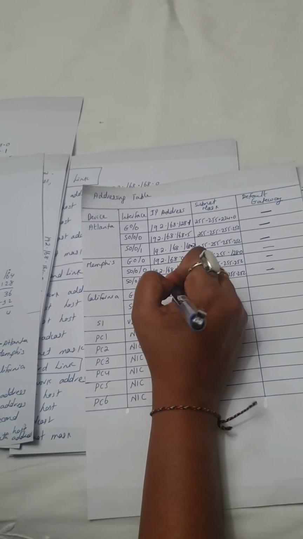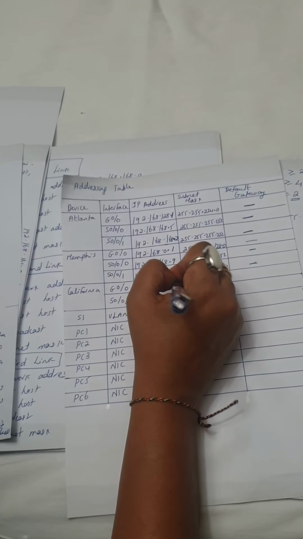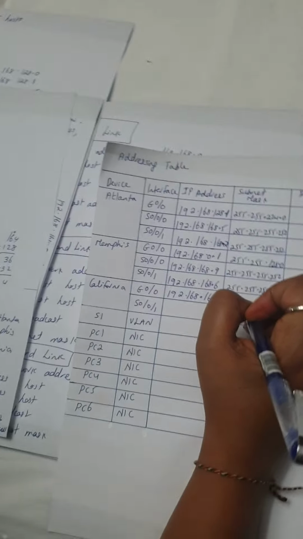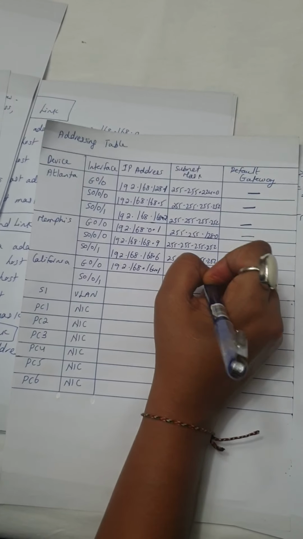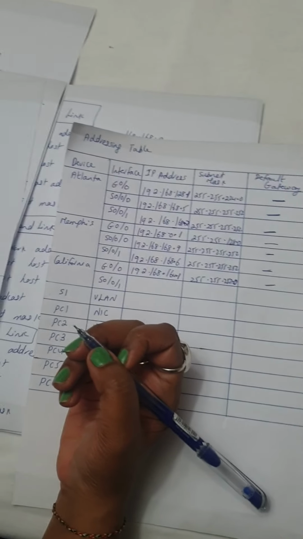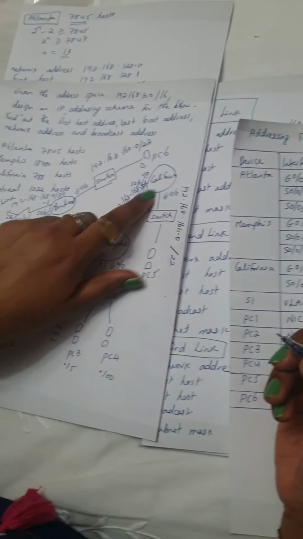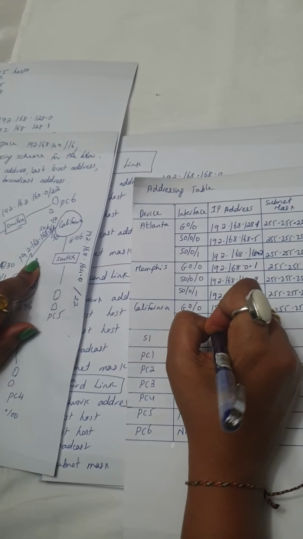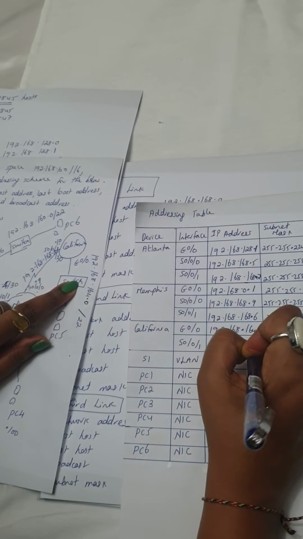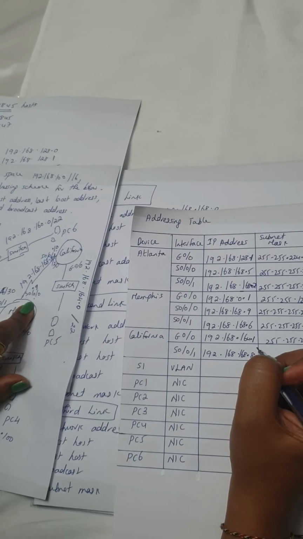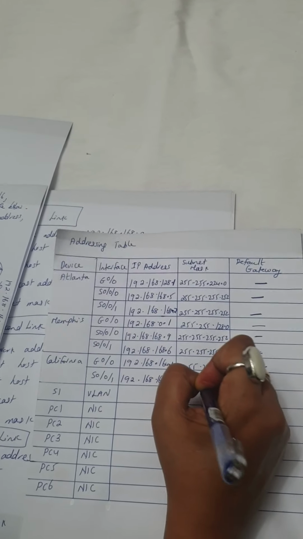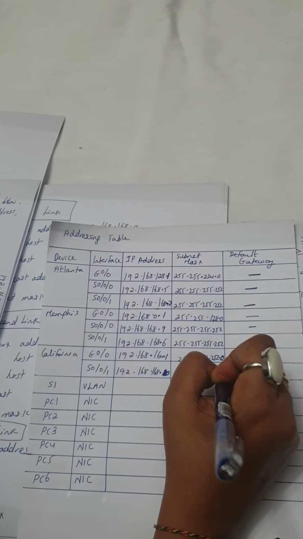California is 192.168.164.1. Then we have the subnet mask for California, 2 times 255, 252.0. Serial 0/0/1 in California, it's 192.168.168.8. No, not 10. 3 times 255.252.